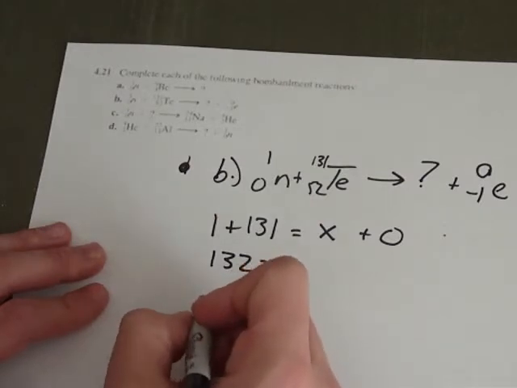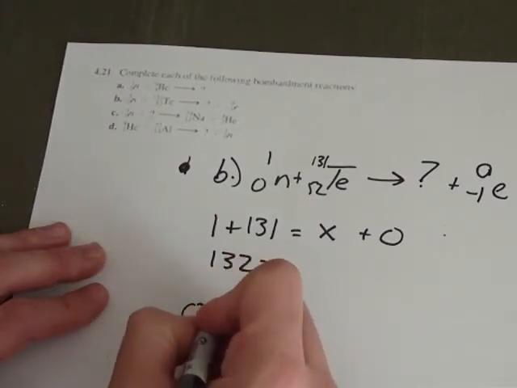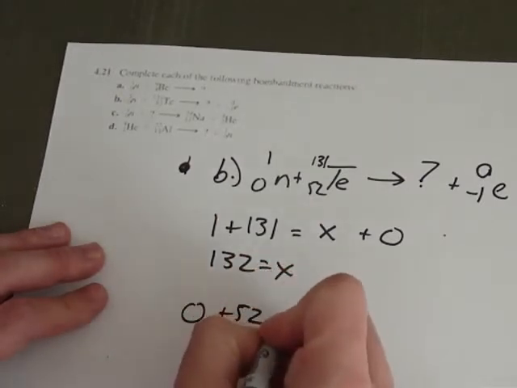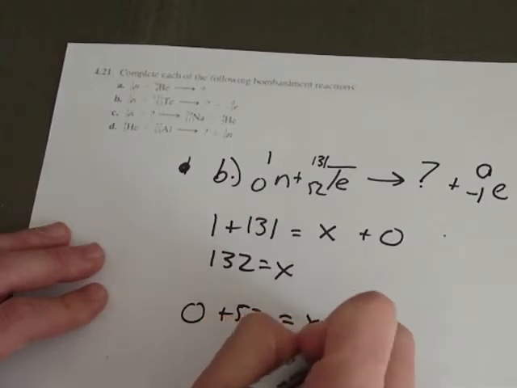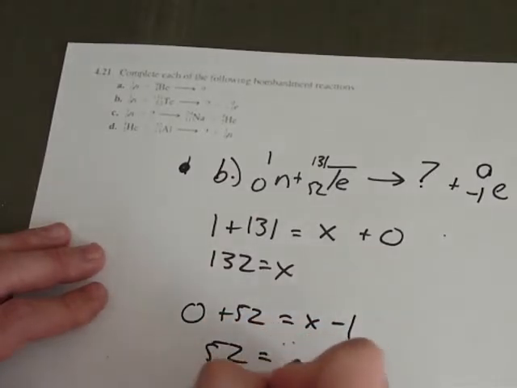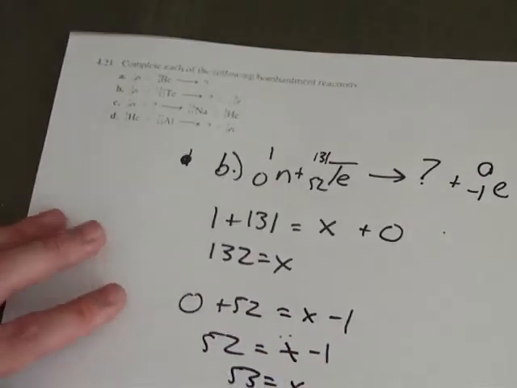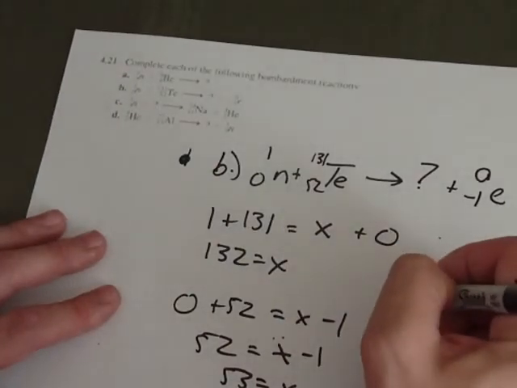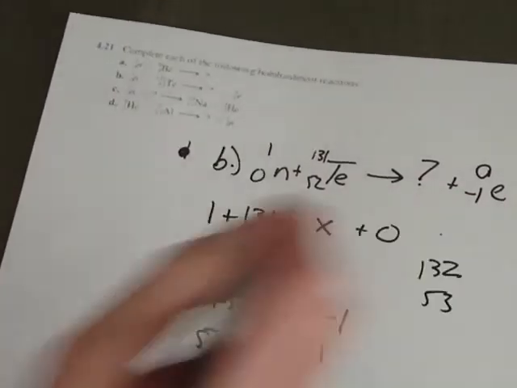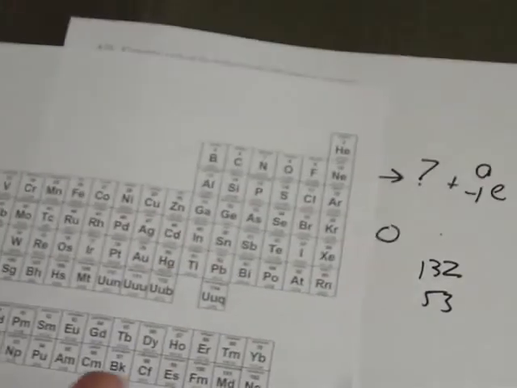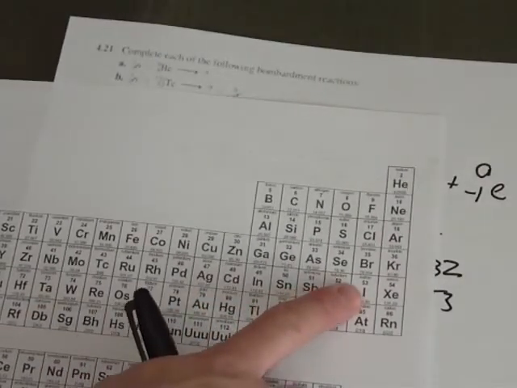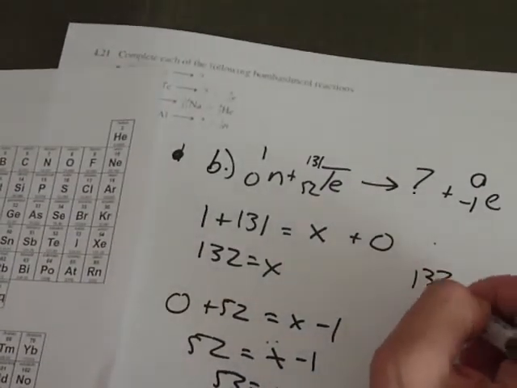Then for the atomic number, we have 0 plus 52 is equal to x minus 1. So 52 is equal to x minus 1, so 53 is equal to x. That means we have 132, 53. We go to the periodic table, look for number 53, and you find iodine.